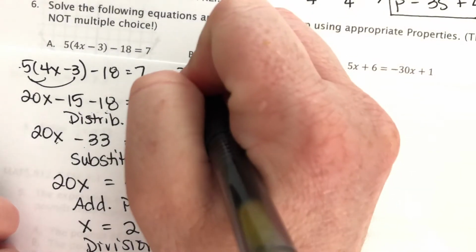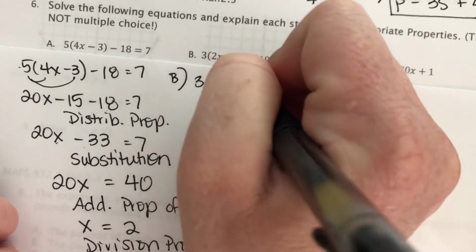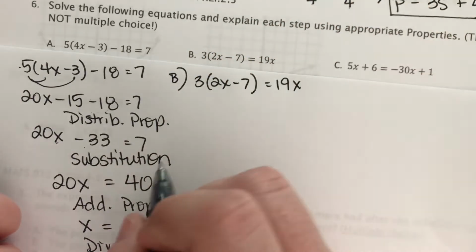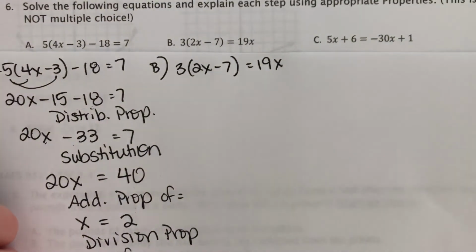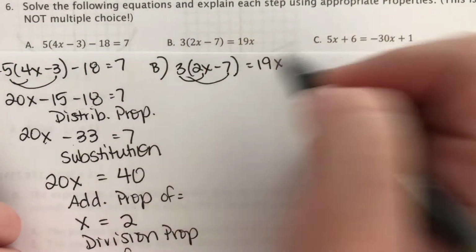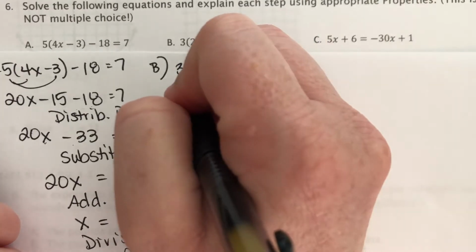B. 3 times 2x minus 7 equals 19x. First thing I need to do is get rid of parentheses. Straighten my paper up here. So I'm going to distribute. So 3 times 2x is 6x.